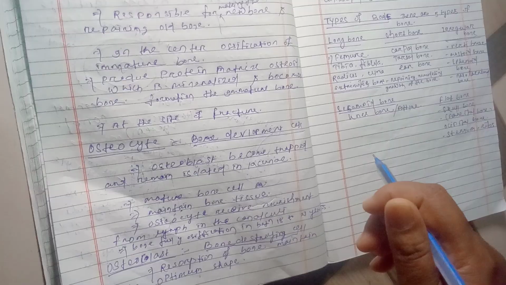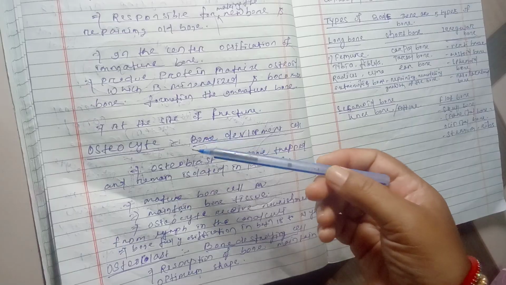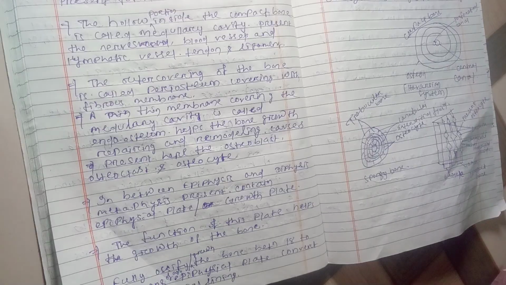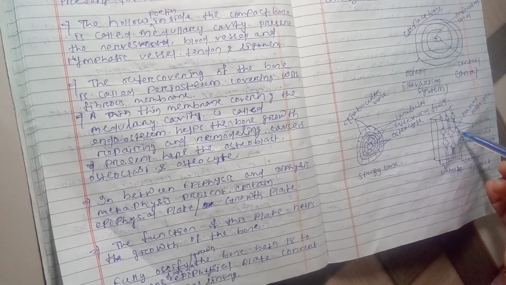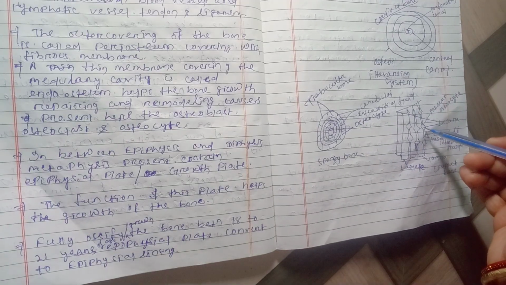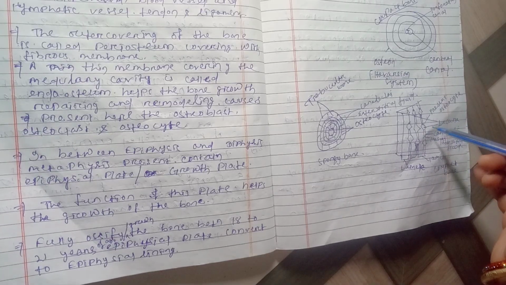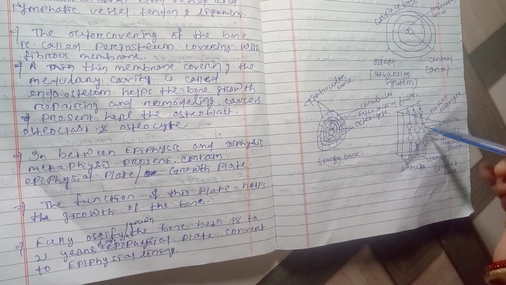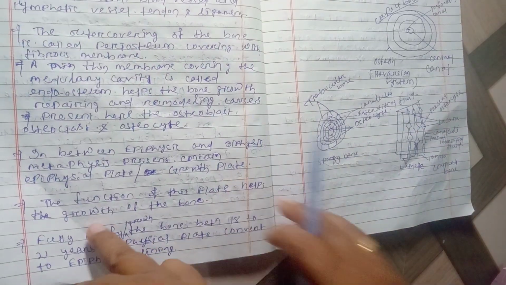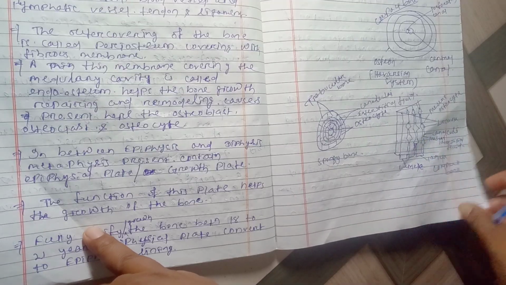When the osteoblast is trapped, the osteoblast is converted to the osteocyte, and these osteocytes are present in the lacuna. These osteocytes receive nourishment from the interstitial fluid of the canaliculi.